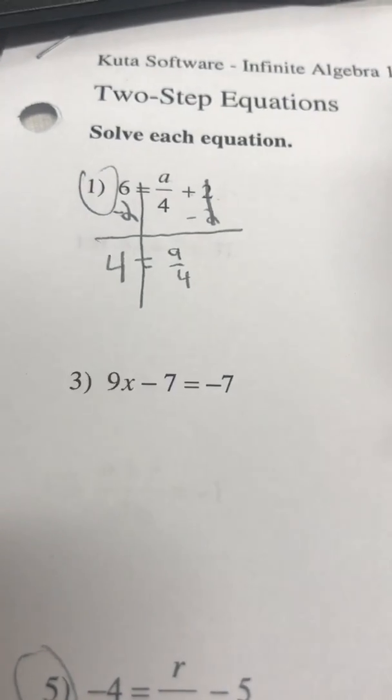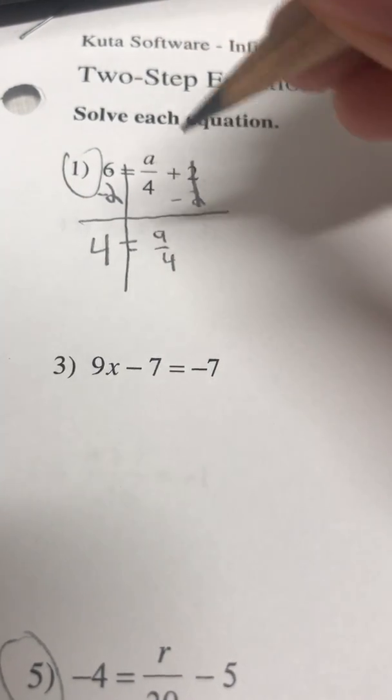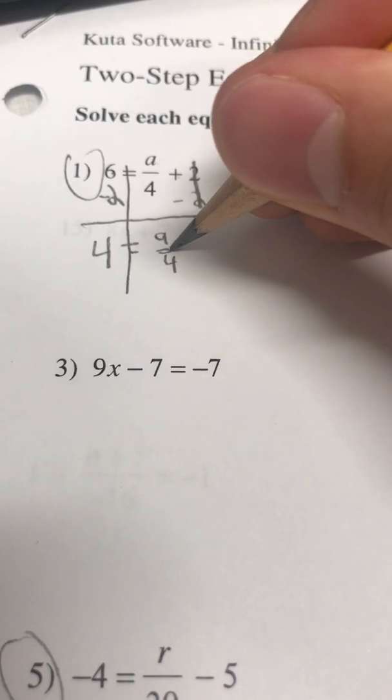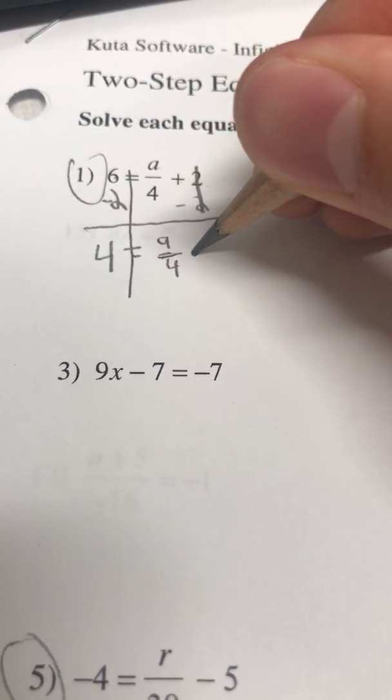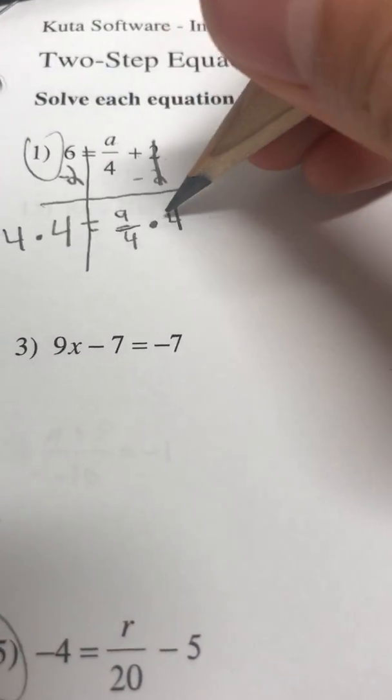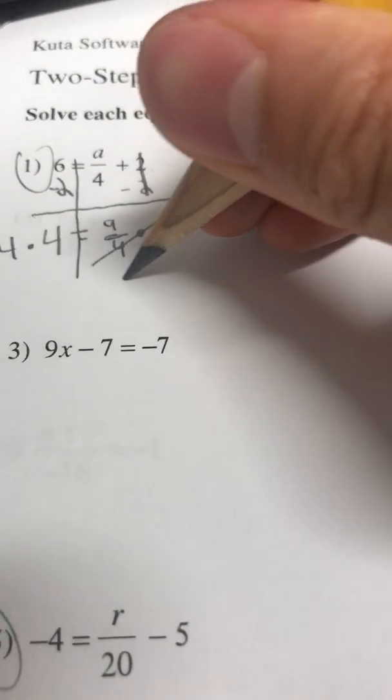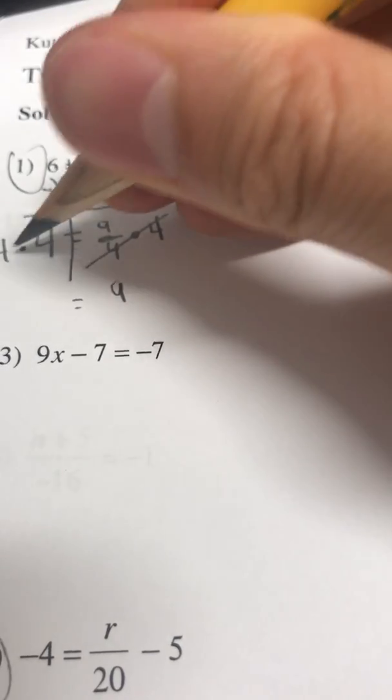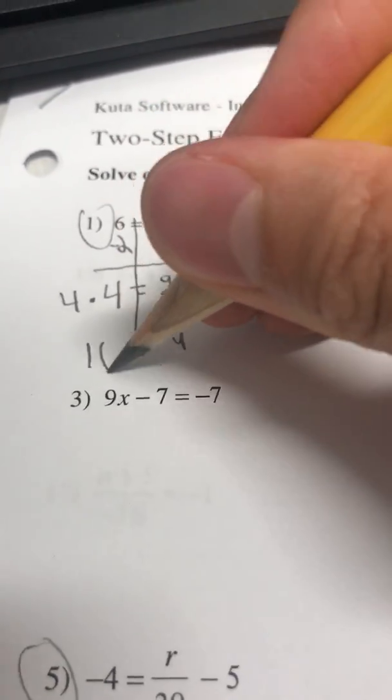Name of the game is get the letter by itself. Let's get this letter by itself. A is being divided by 4, so I have to do the opposite. I multiply by 4 on both sides. The 4's on this side cancel out, and I'm left with just A. And on this side, 4 times 4 is 16.